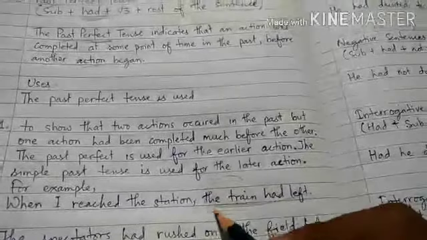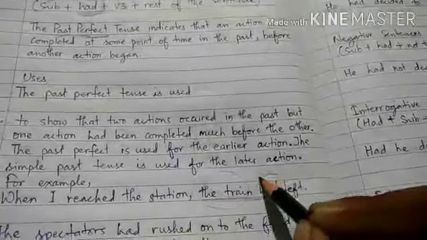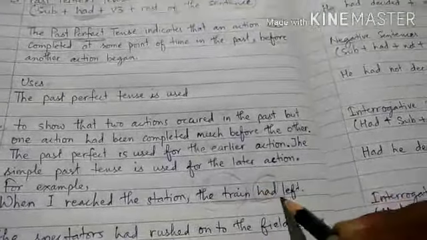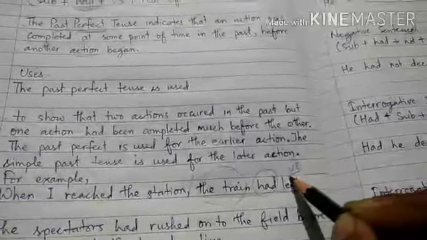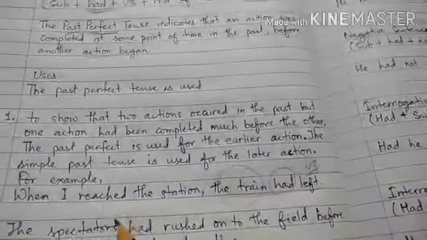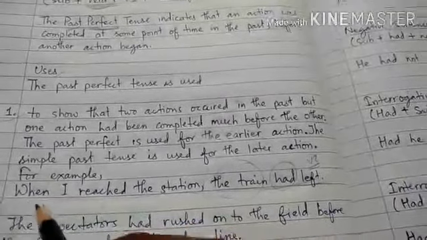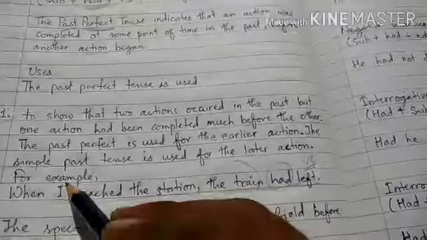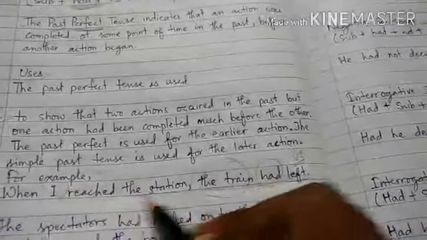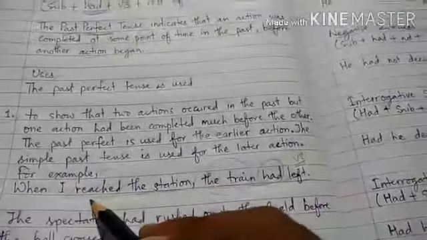The train, subject, to had, from to have verbs, and left, this is B3 form of the verb leave. But the first part of the sentence is in simple past tense. When I reached the station, subject plus B2 plus rest of the sentence. Okay, this is simple past tense.